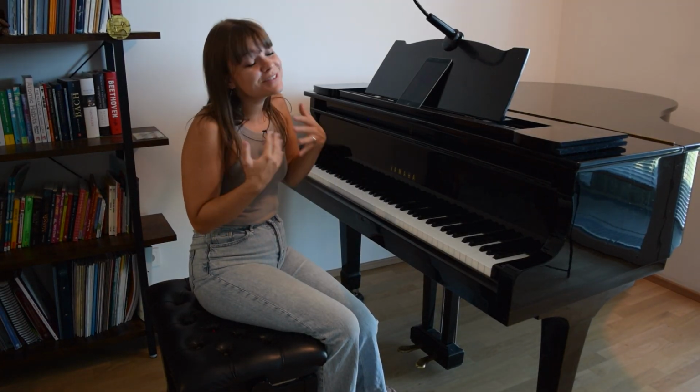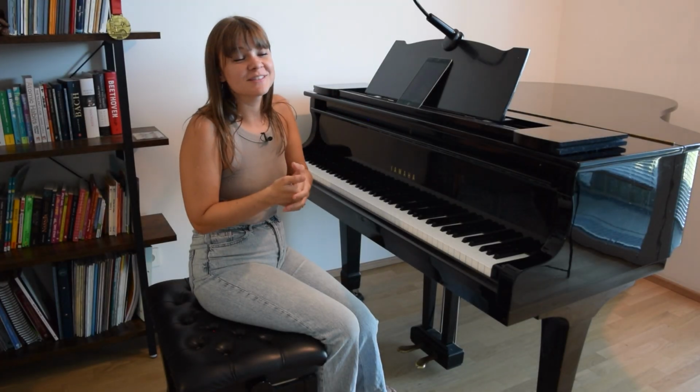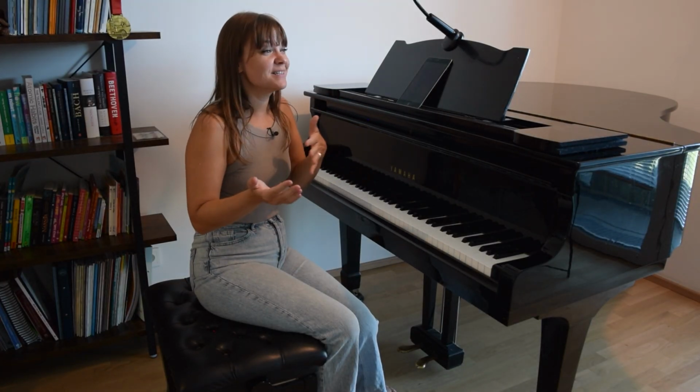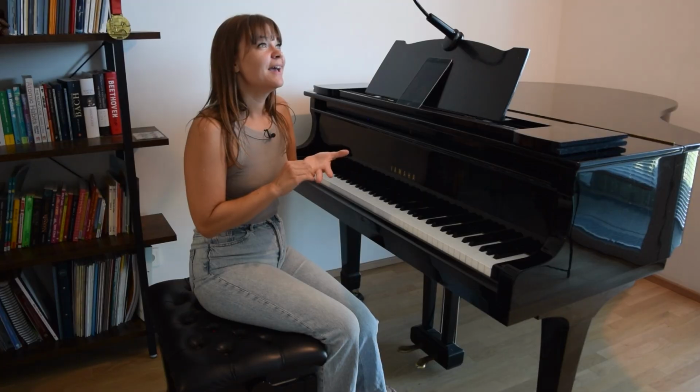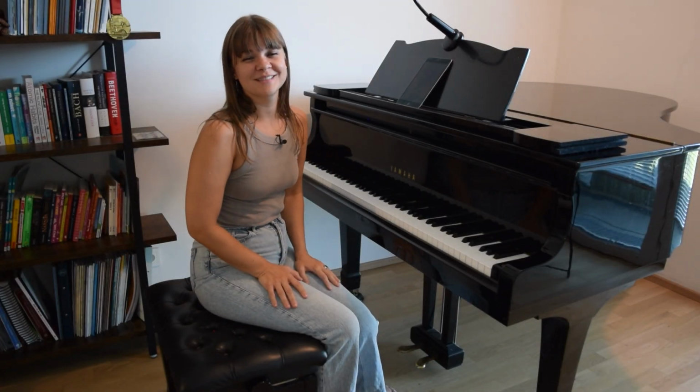At the end of the day, it's just a piano brain teaser, essentially. Make it a game finding the shortest distance between each of the chords, and you can really have a lot of fun with this style of playing.